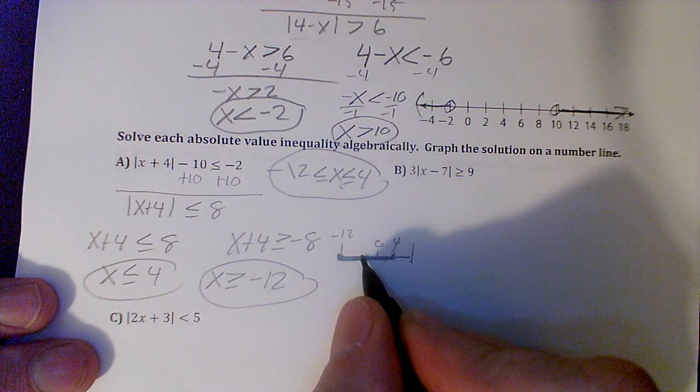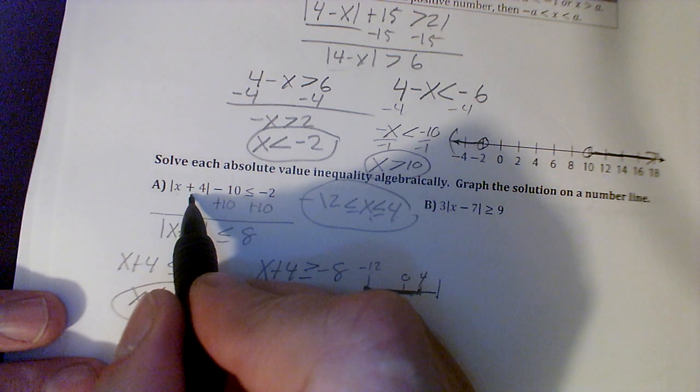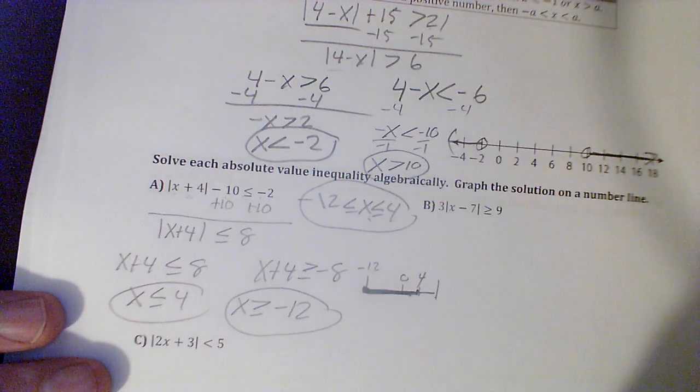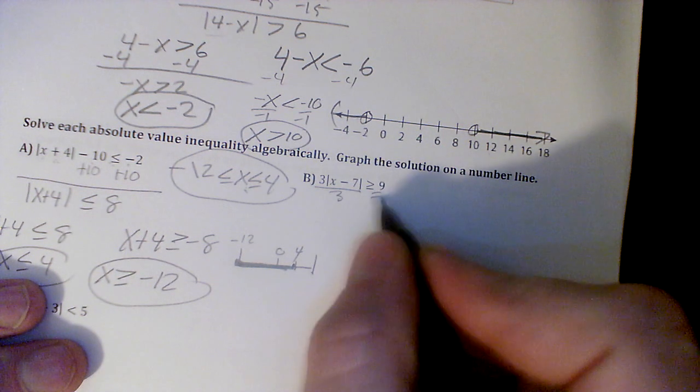Let's go ahead and try negative 5. So negative 5 plus 4 is negative 1, right? Which makes it a positive 1, right? Positive 1 minus 10 is negative 9. That totally works. Alright. Come over here. We're going to do the next one. We're going to divide by 3 first to isolate that absolute value.